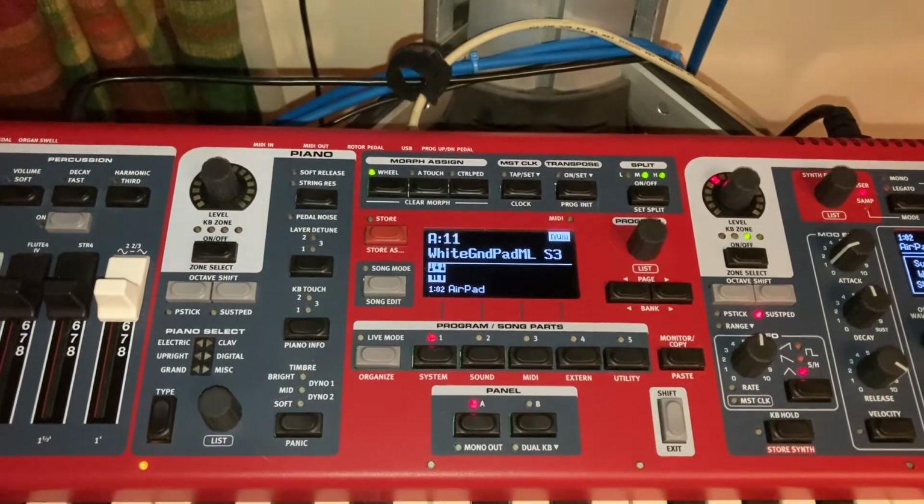Hi everyone. So today we're going to be looking at a breakdown of the keyboard part and the Nord keyboard patch for the song You Rain by Bright City, which is in the key of F. So let's start with finding the patch for You Rain.